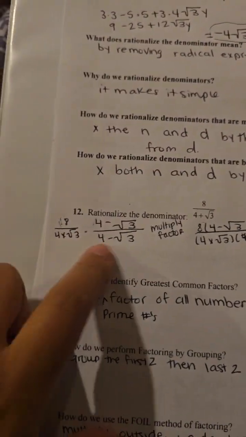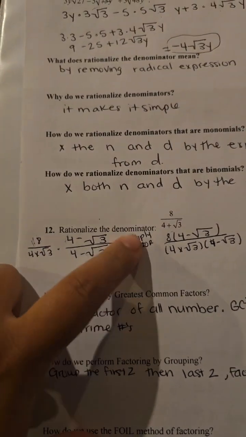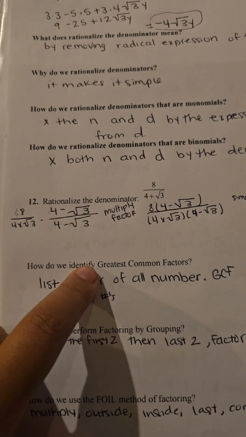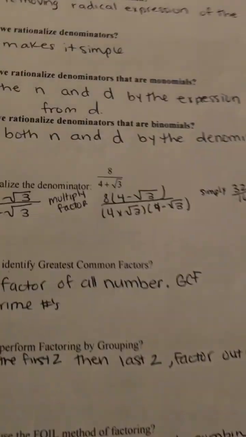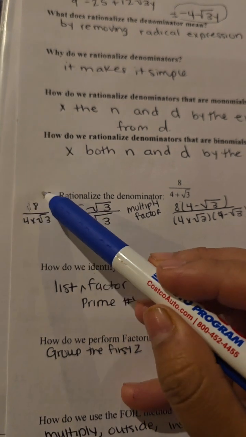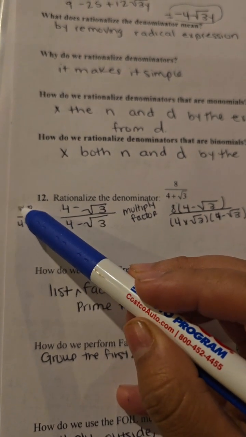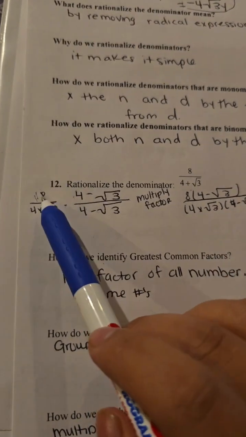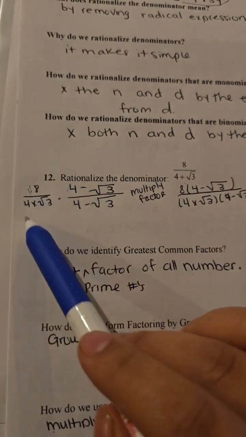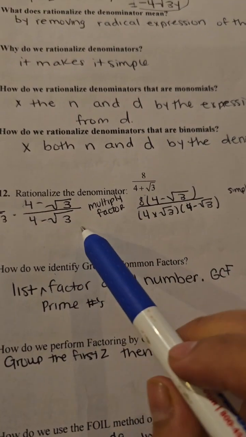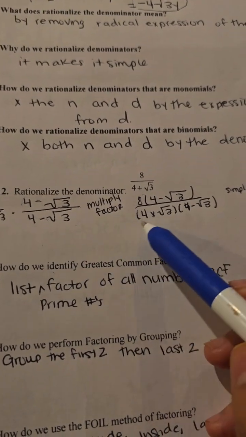So here is our whole equation, right? The way we do this is we're going to try to have the same denominator. So we're going to divide this by 4. It would equal 4, so it would be the same. So we're going to combine this whole thing together.